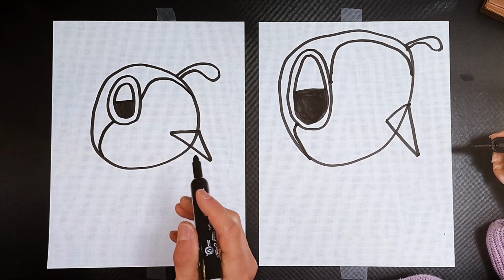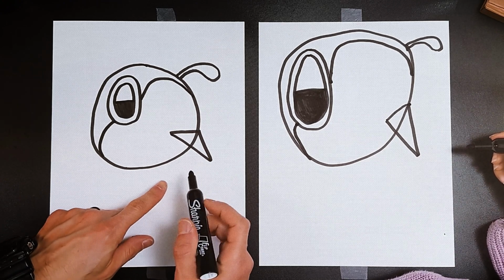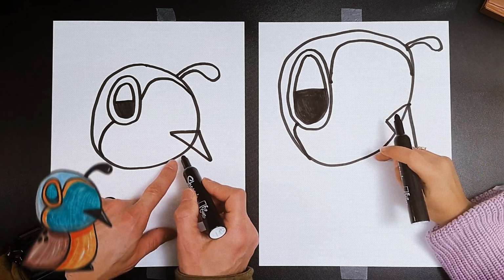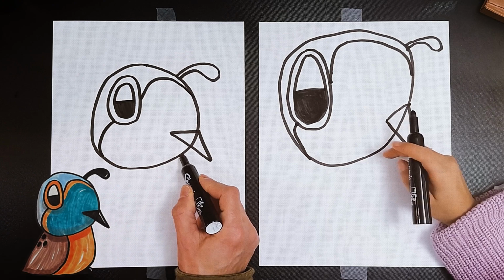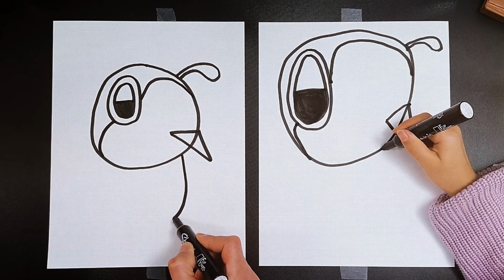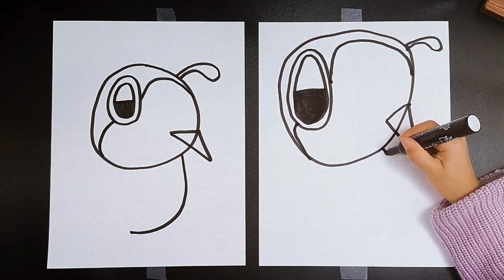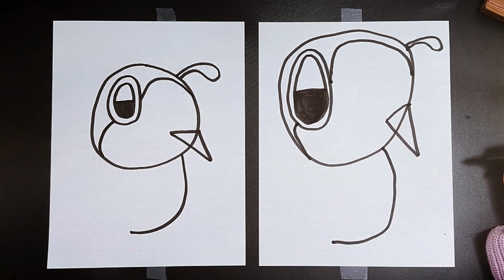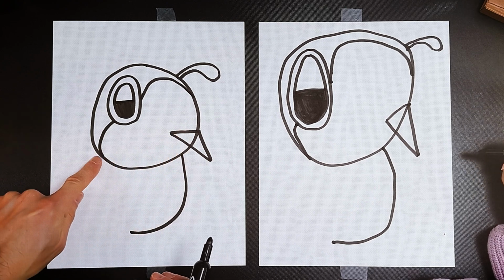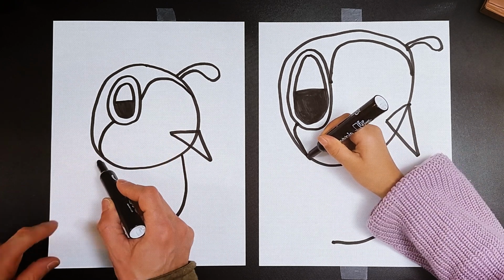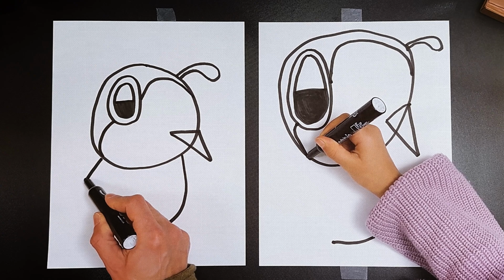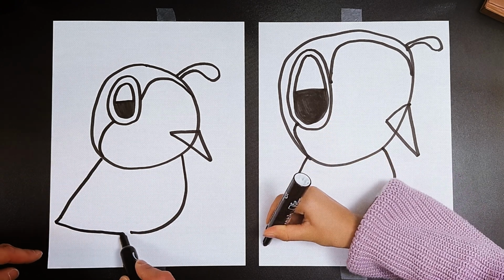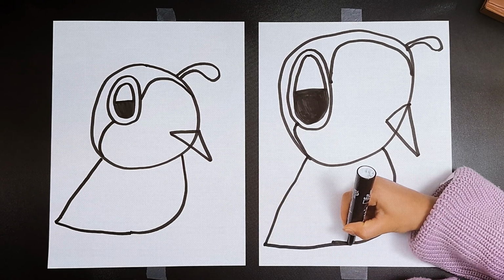Good. And then we're going to go right underneath the beak, come down a little bit, okay, put your finger right here and then you're going to make a half of a U and then stop. There you go. And then you're going to come to this side where this line is and come down like this to where the line is and then you're going to join these lines together. There you go.